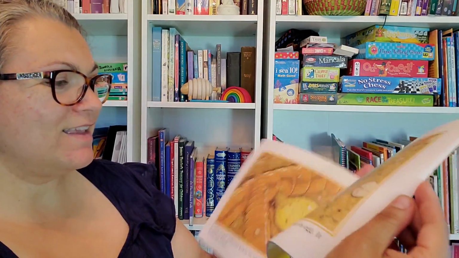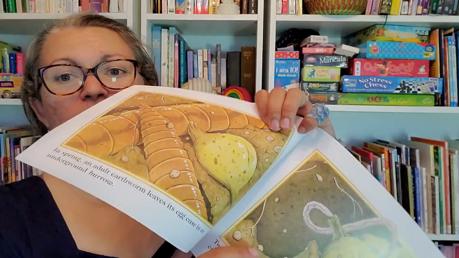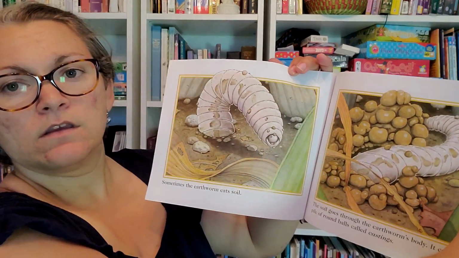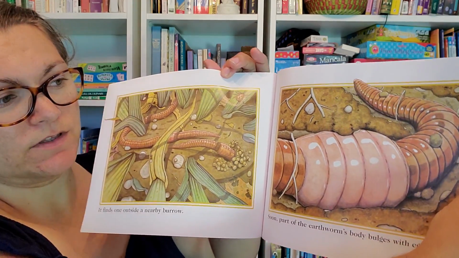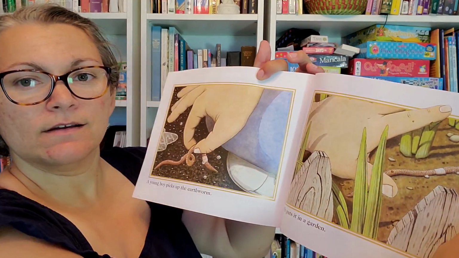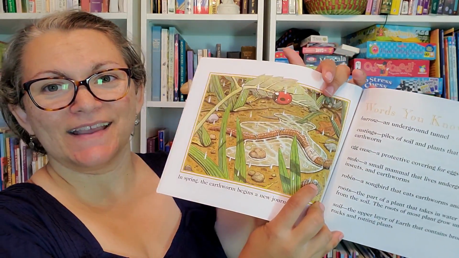I think the words in this one might be a little bit bigger, a little bit easier for a child to read, but I think they're both around the same level. I think I like the pictures in the other one just a little bit more, but that's just a personal preference. These are perfectly fine. I don't dislike them. There are some scary moments in this one, but it all ends up okay in the end. So that's An Earthworm's Life.